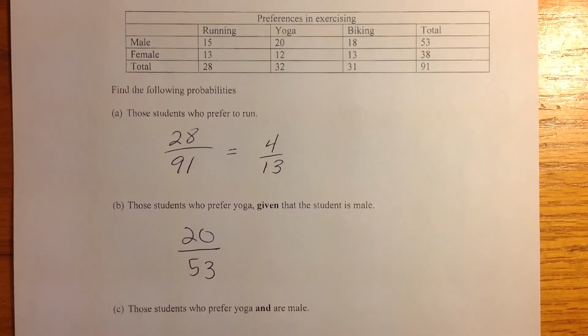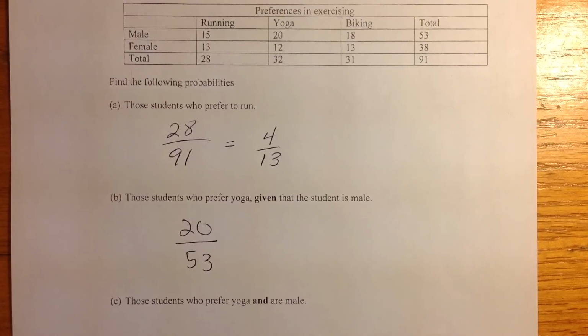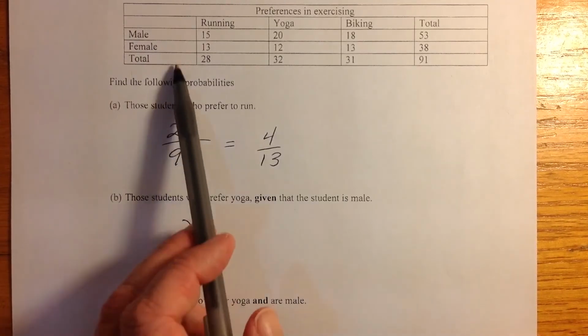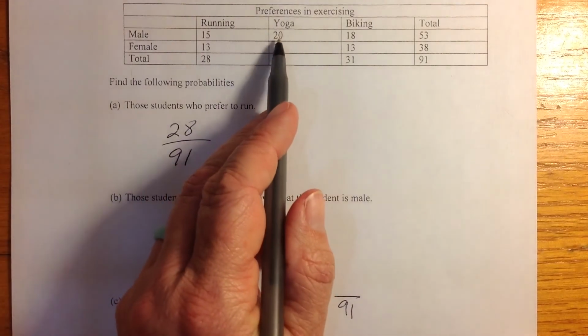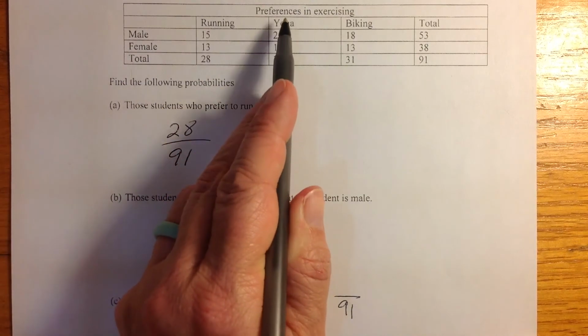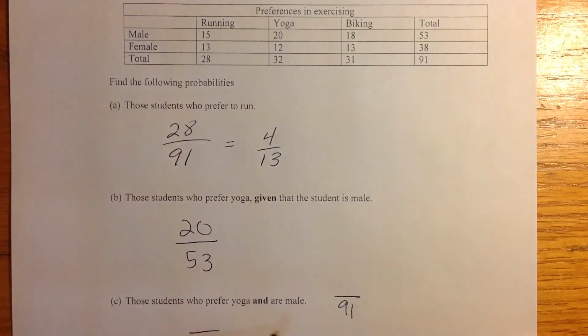How about those who prefer yoga and are male? Well, this means that out of the whole entire table, out of all 91 people surveyed, where sits the number that says these are those that are both male and prefer yoga? Well, it's this 20 because they fit in a box that satisfies yoga down and males across. So 20 out of 91.